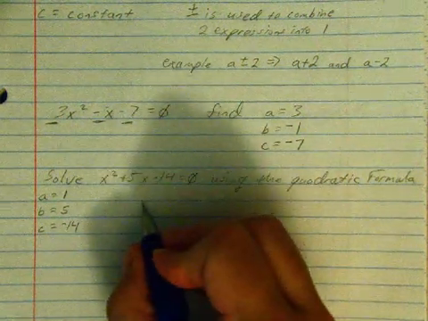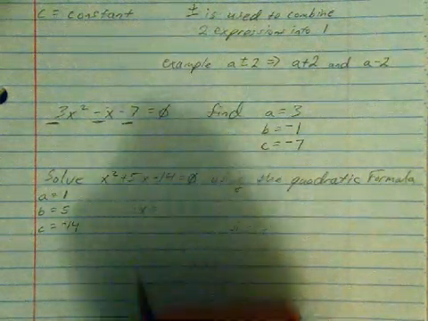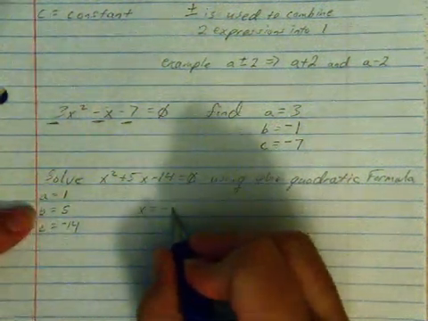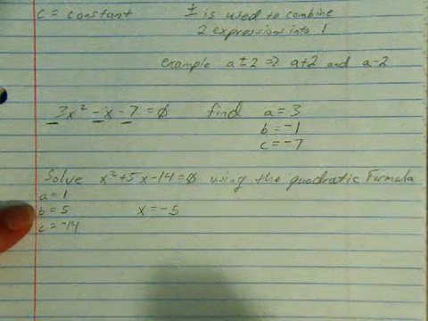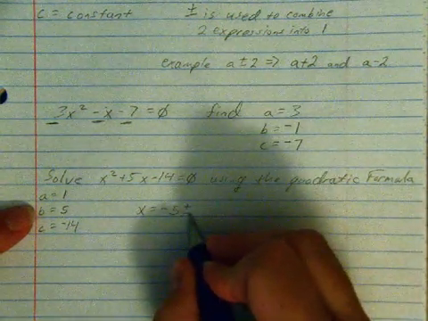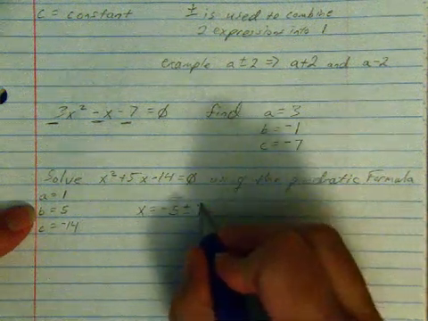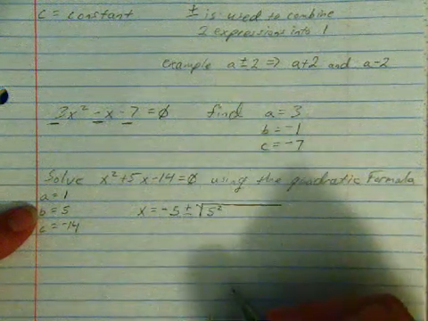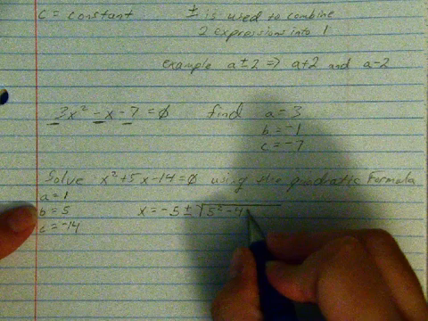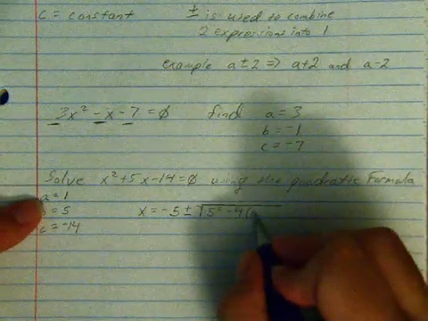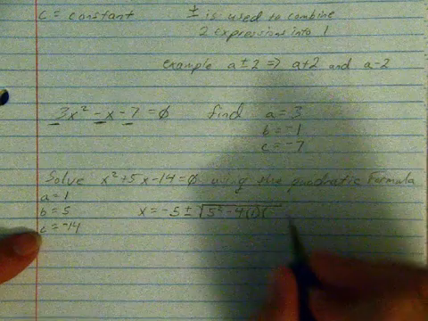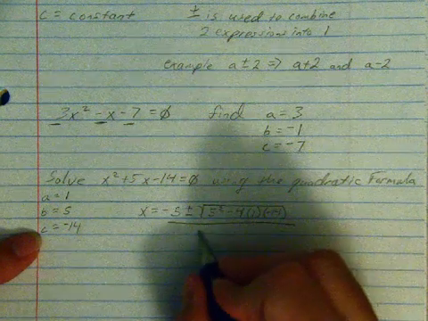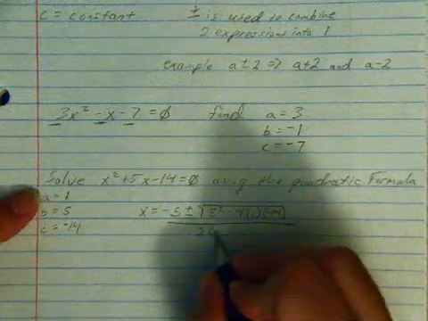So I'm going to go x equals negative b, which is 5, plus or minus square root b squared, so that's 5 squared, minus 4 times a is 1, times c is a -14, and all of that is divided by 2 times the a, which is 1.